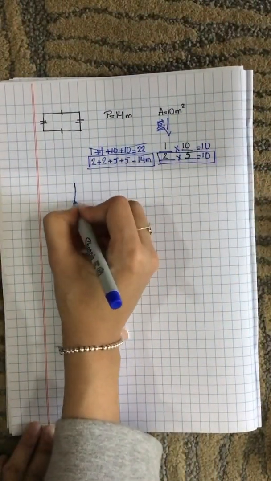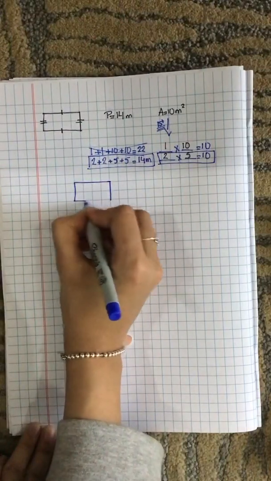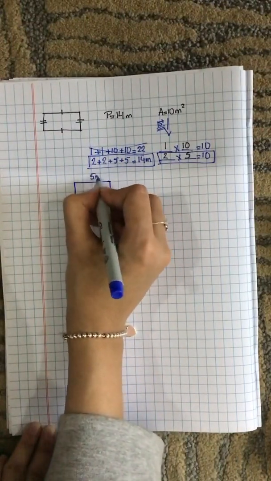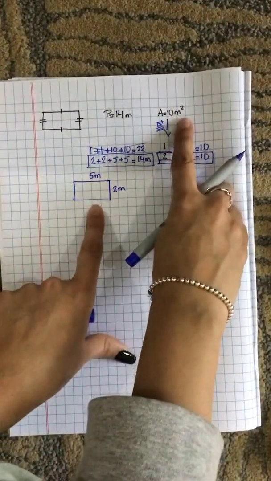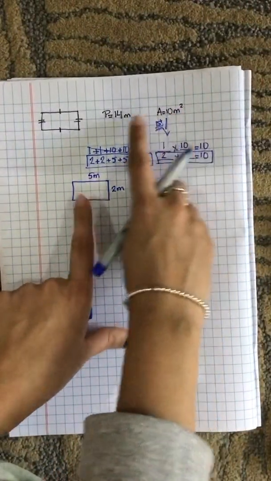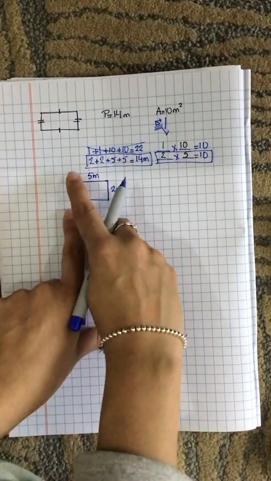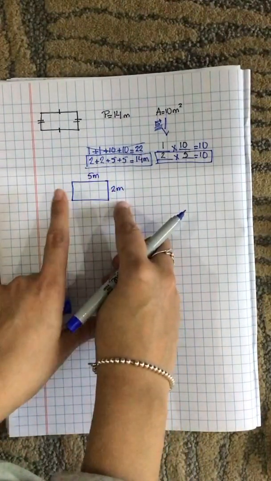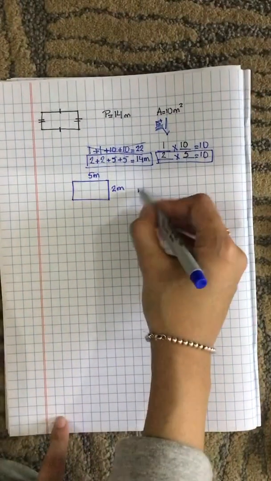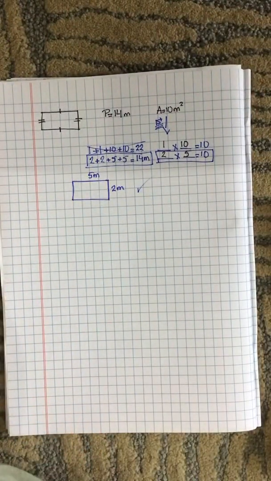Therefore, my rectangle would be 5 meters and 2 meters, because the area is 10, right? 5 times 2 is 10. And when I add them all around, it's going to be 5 plus 5, 10 plus 2, 12 plus 2, 14. So that one is the correct one. Okay? That's your review for today.